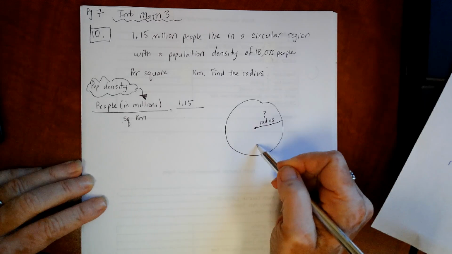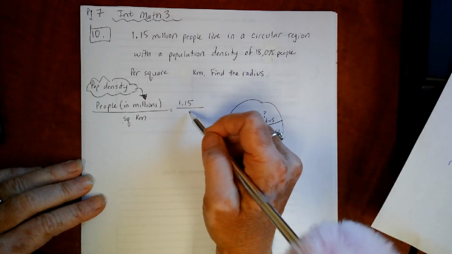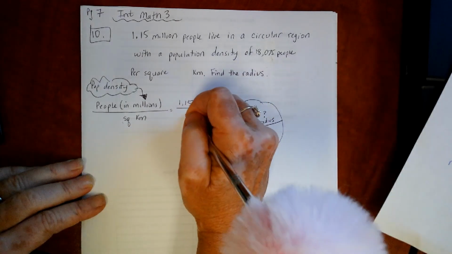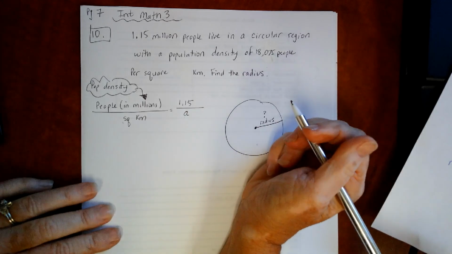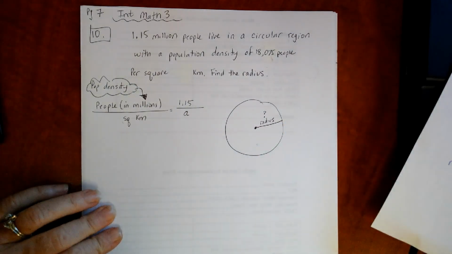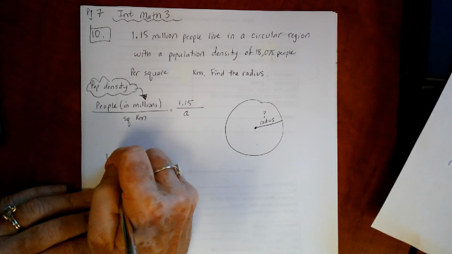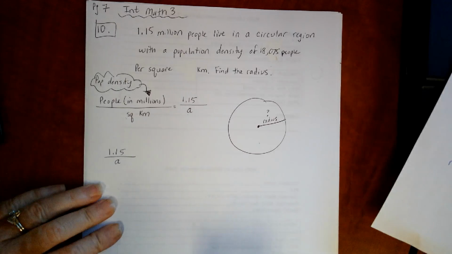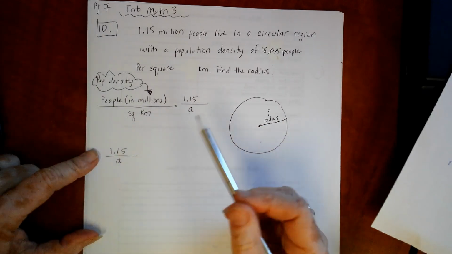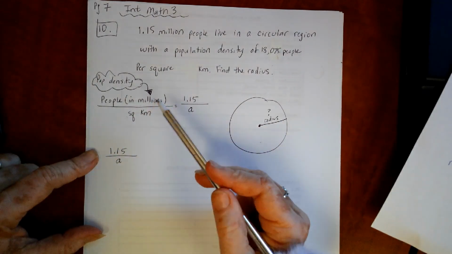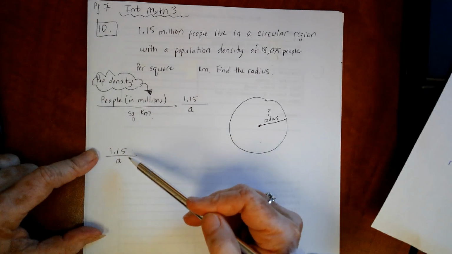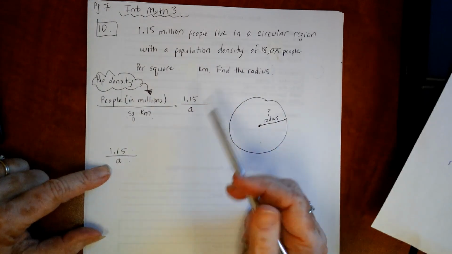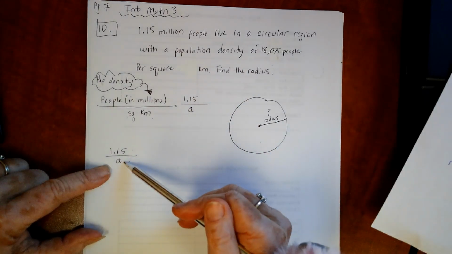So I'm going to use A for area, because that would be the area of the circle. So I have 1.15 over the A. That's the population density, because it's how many people there are per square mile. Well, they're not miles, they're kilometers. We just don't know what the area is yet.